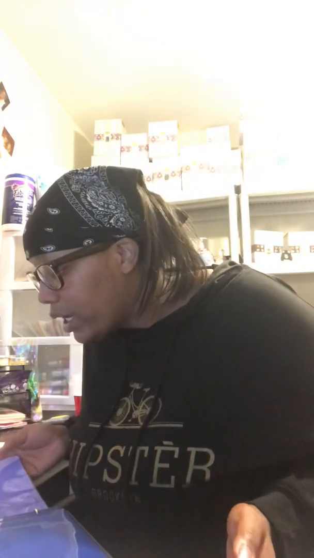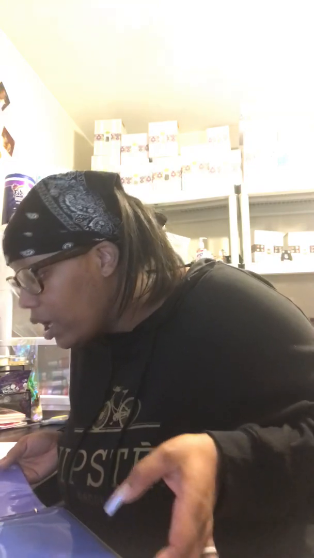My P.O. Box was an absolute lifesaver, amongst so many other things that I have. This is actually in the wrong book, but I'll leave it there for right now. And then it just keeps going and going. So that is what my big customer binder looks like.